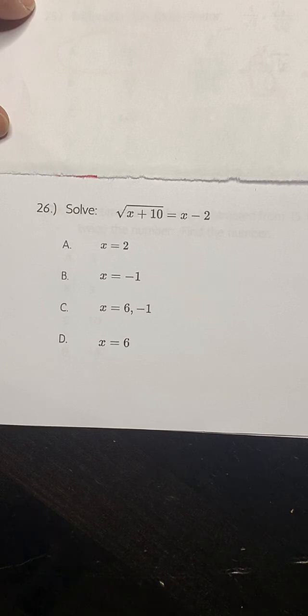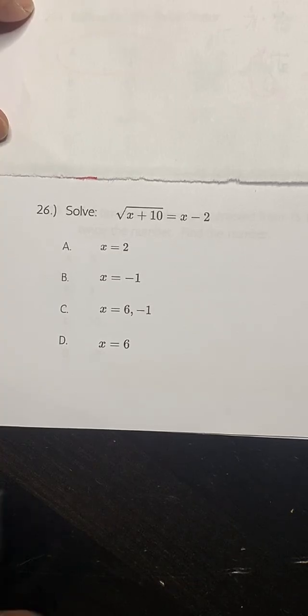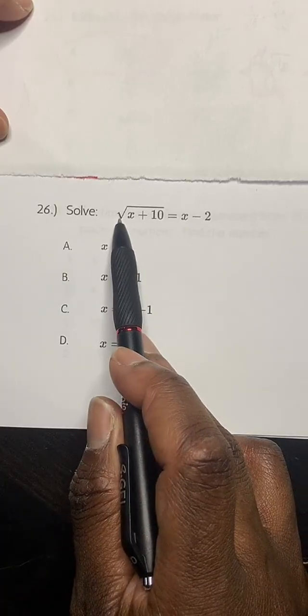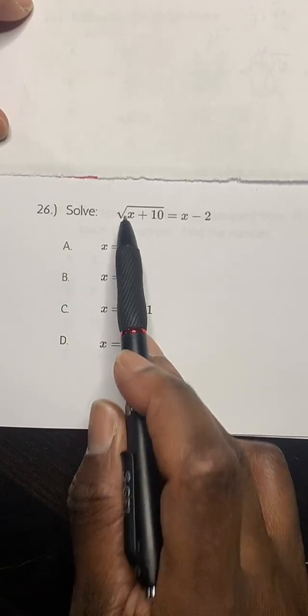All right. So how do we do this? Well, what is the opposite? So let's start with that. What's the opposite of a square root? Okay, so we got squaring, we got raised to the second power, we got square.